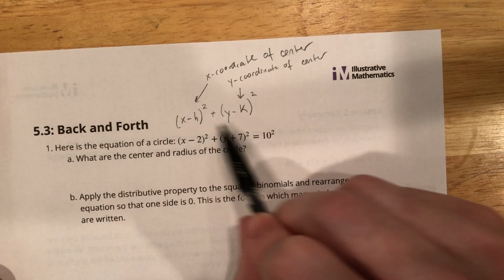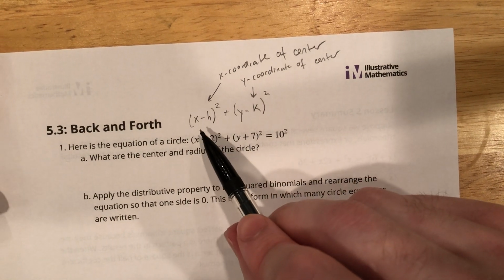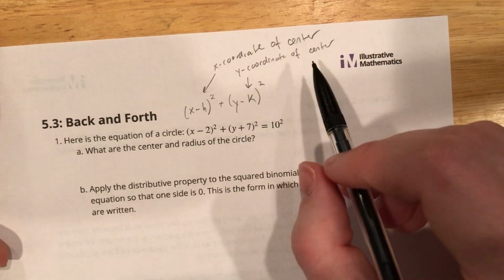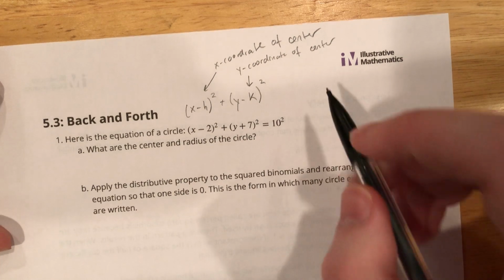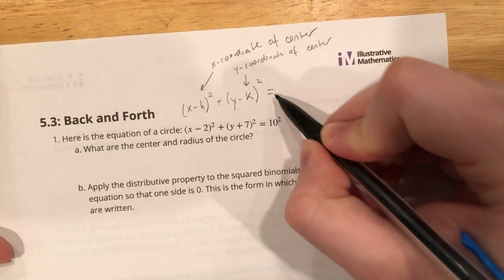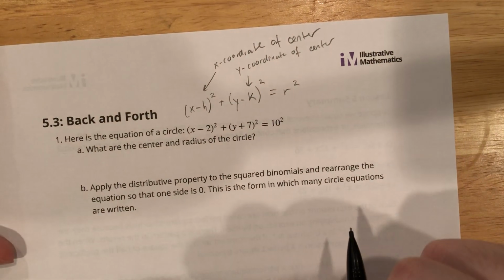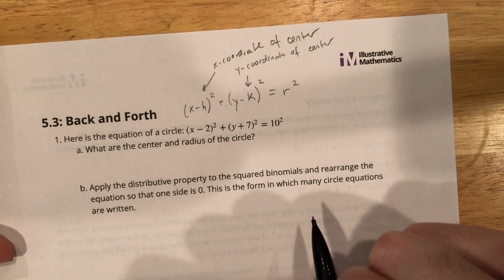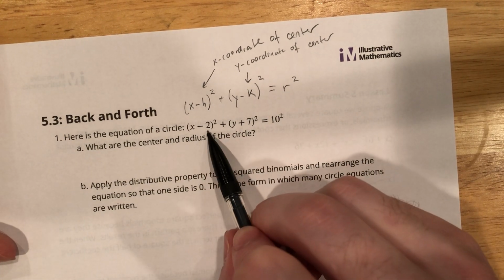And this is actually very closely related to our formula for vertex form of a parabola, which you also would have gone over in Algebra 1. And then that's all equal to our radius squared. So the center x coordinate is going to be 2.